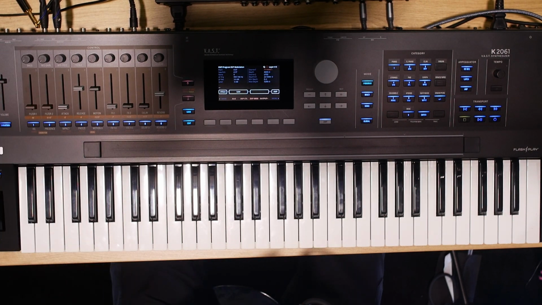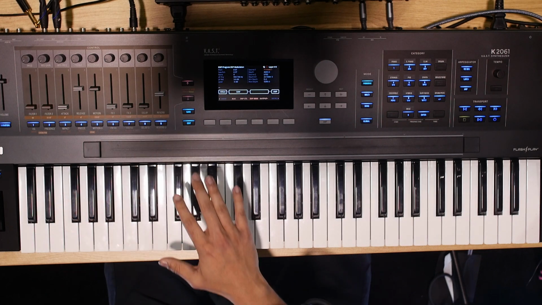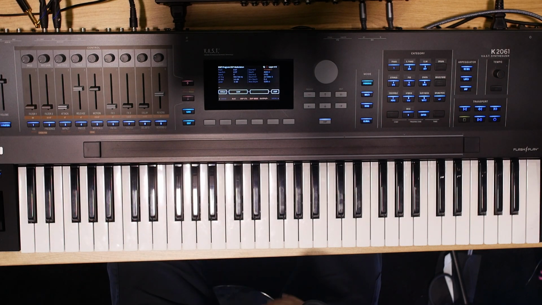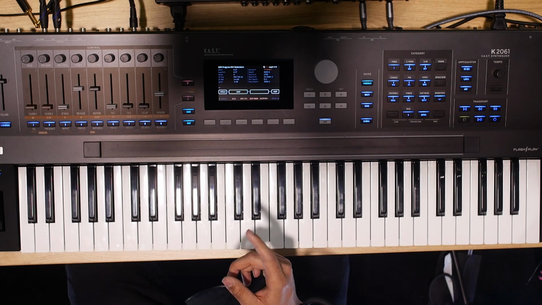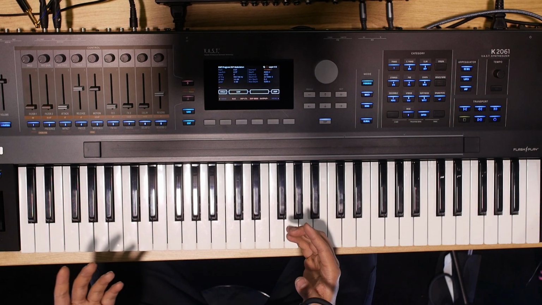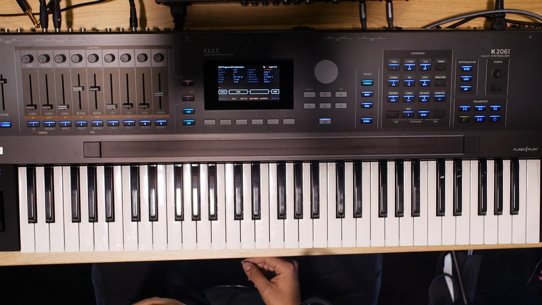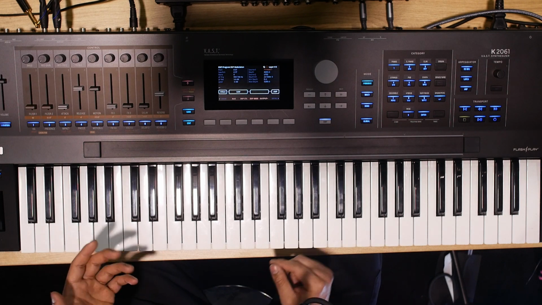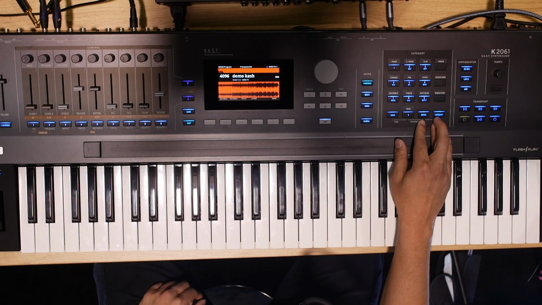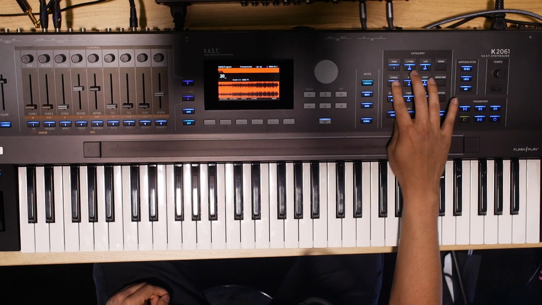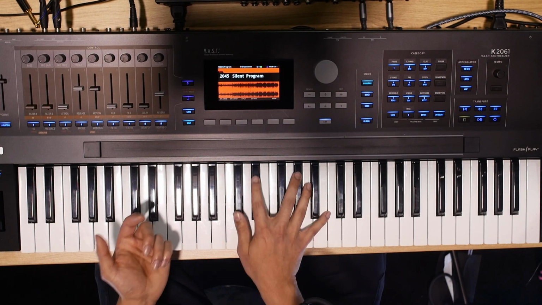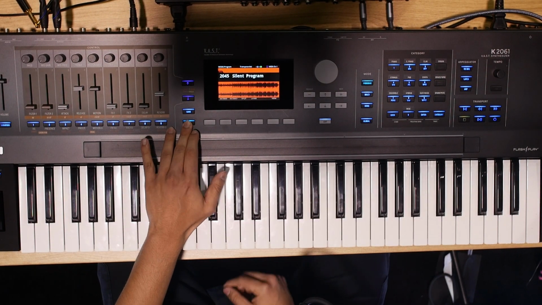So the whole point of this is you have all of these physical controllers. They're completely assignable. So it's like user settings. So the way I had this patch, I started off with a completely blank program. So it's a pure waveform oscillator. So if I had to show you how to do that, right now we have a silent program. So I press the edit button.